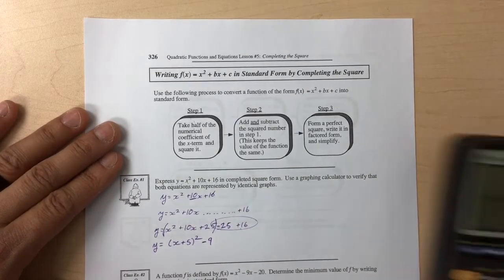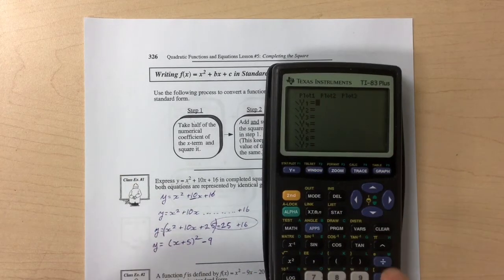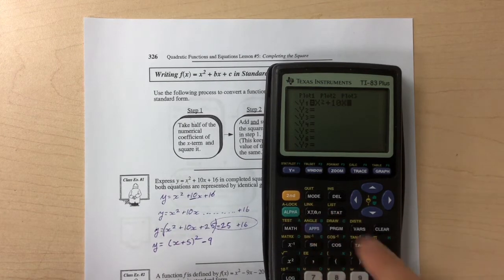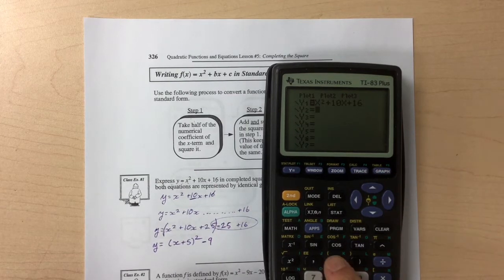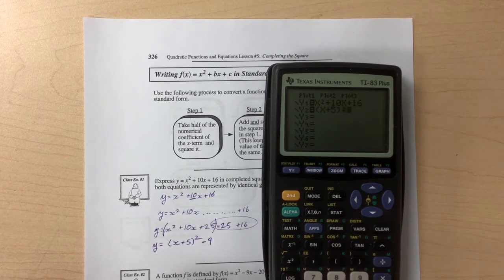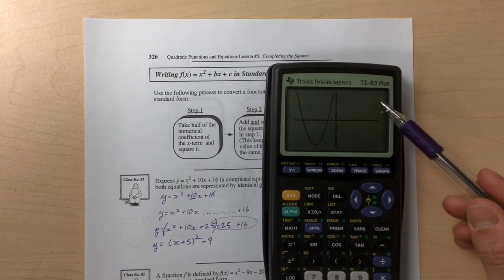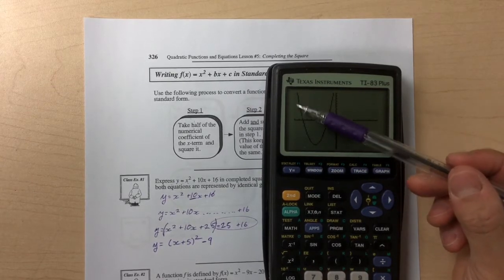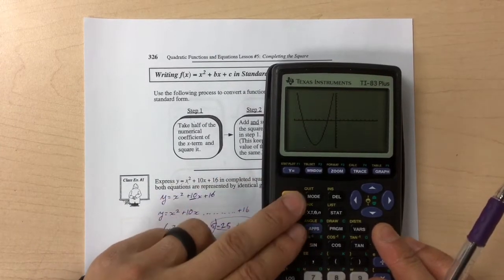So let's take a look at what this graph actually looks like. Make sure that they are identical graphs. So here I have x squared plus 10x plus 16. And I have x plus 5 squared minus 9. So there's my first graph, and we'll wait until this stops loading here. And it drew my other graph over top, which means that they are, in fact, identical.